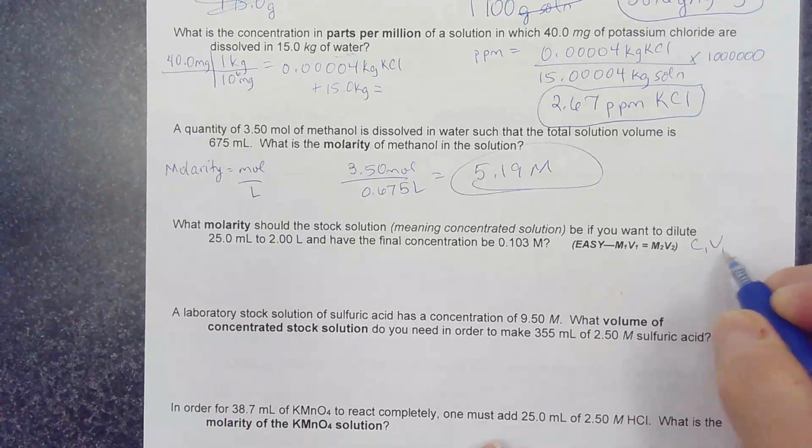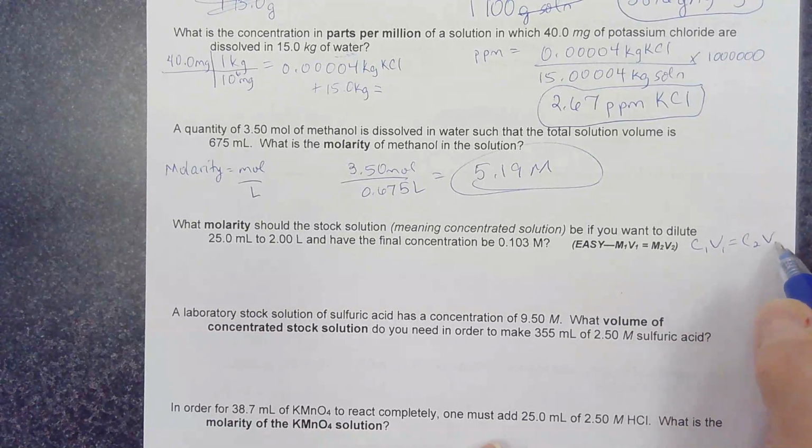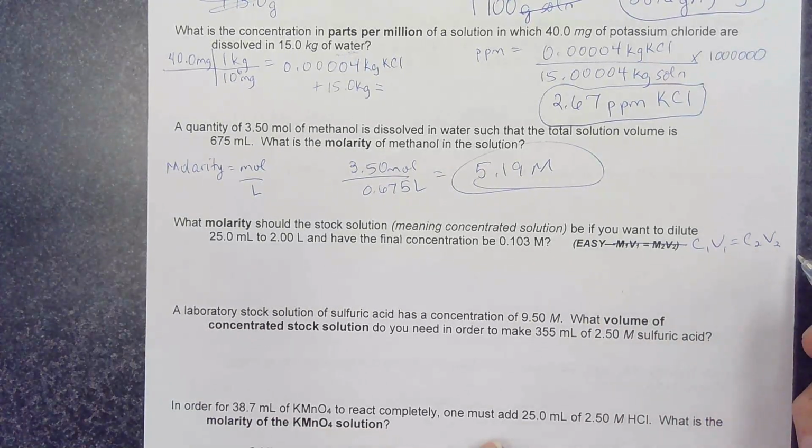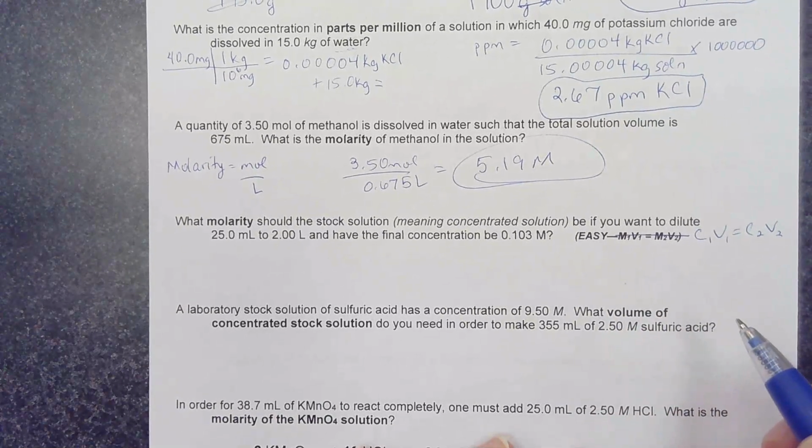We wrote it as C1V1 equals C2V2. Concentration of 1, volume of 1, concentration of 2, volume of 2. It's the same exact thing, except here I just said it's molarity. But it can be any.